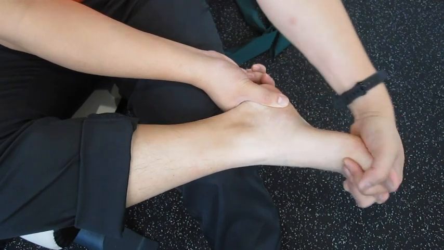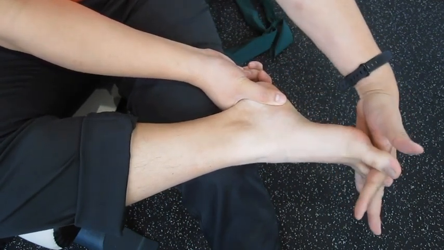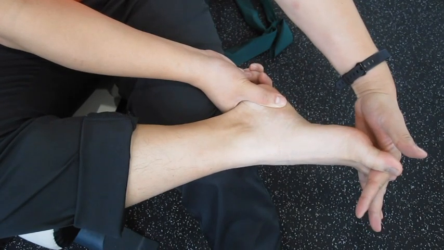As well. Good. And then you can squeeze your toes in. Squeeze your toes against the fingers. Yep.